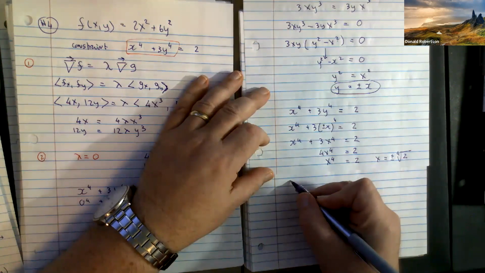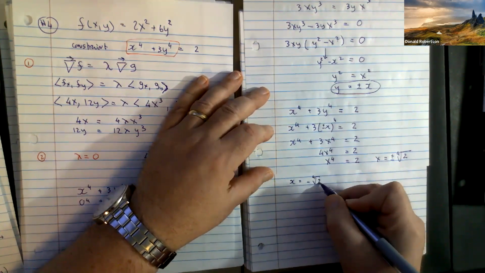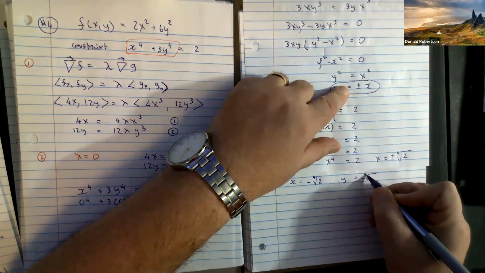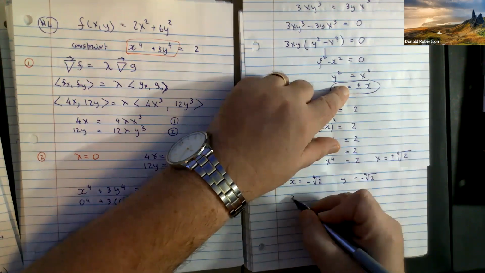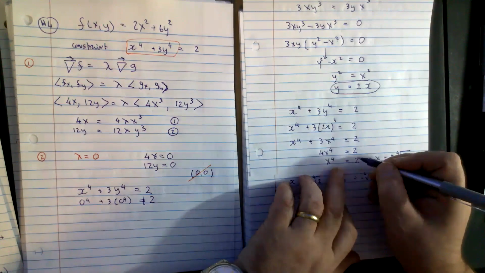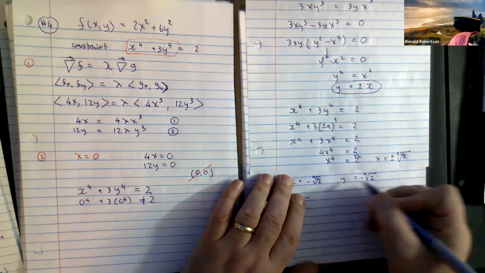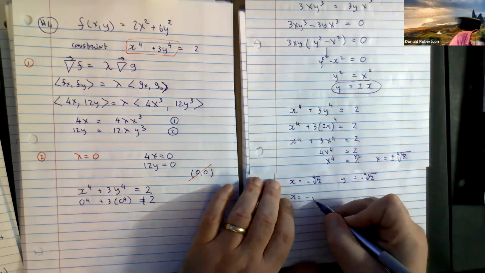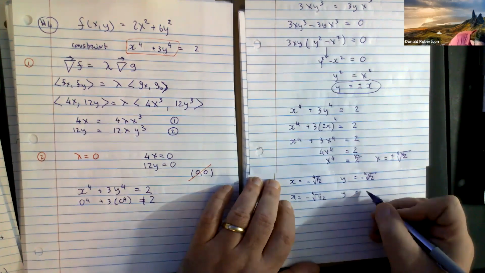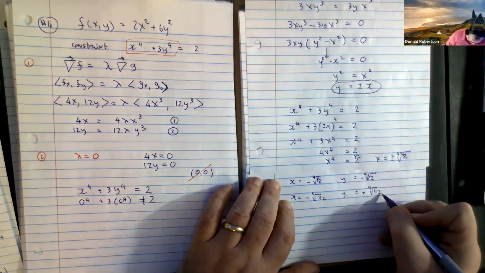Now, if x is negative the 4th root of 1/2, y could also be that guy. Is it 2 or is it 1/2? I am old. It is a half. Fourth root of a half, y equals plus 4th root of a half.